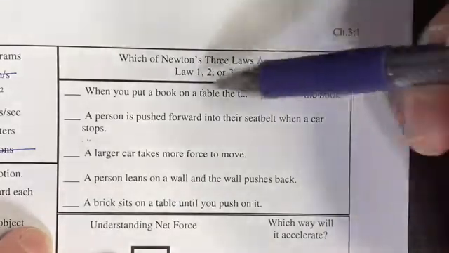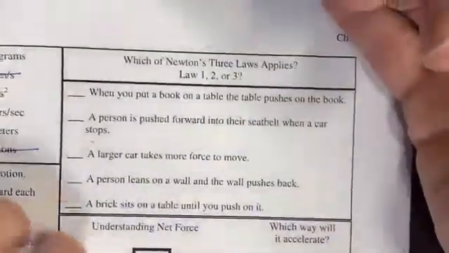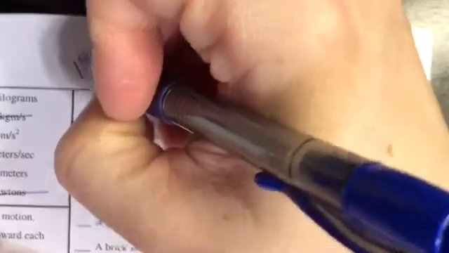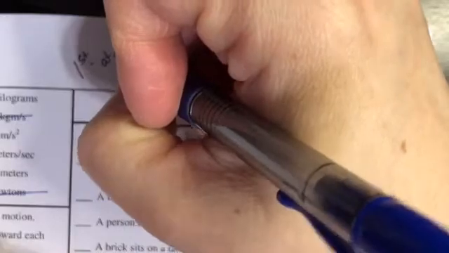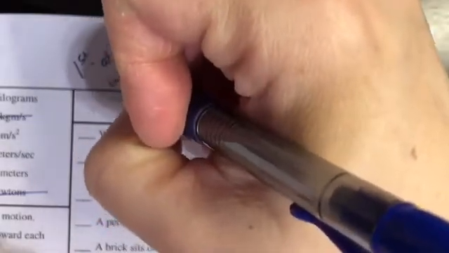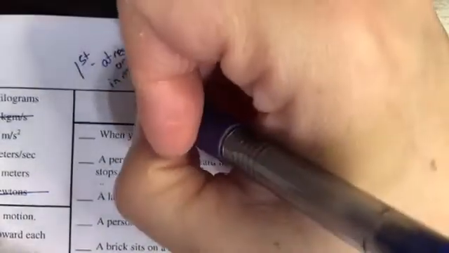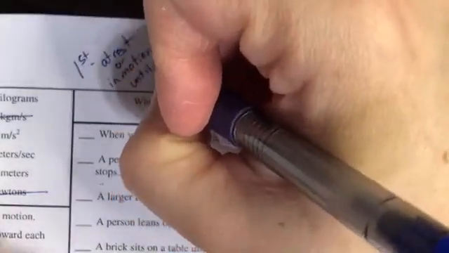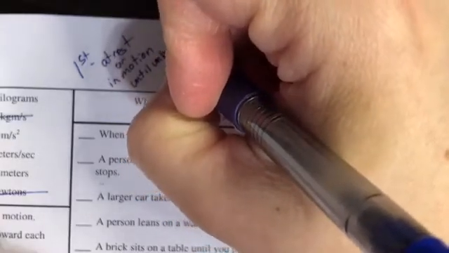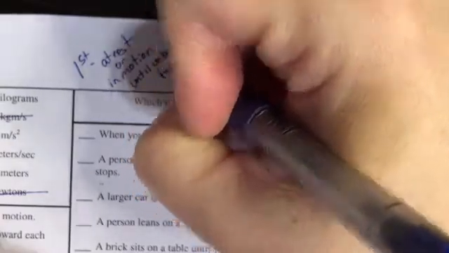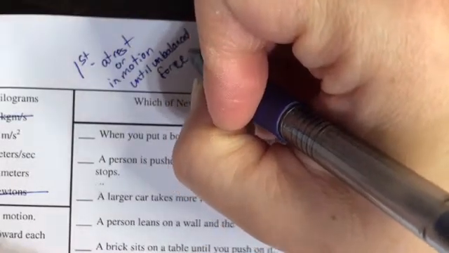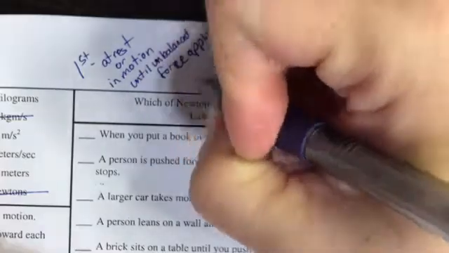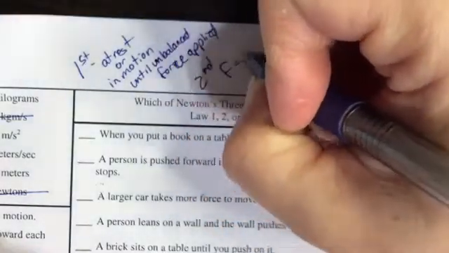Newton's three laws of motion, whether it's the first, second, or third law that applies in each scenario. So for a few notes, remember the first law. Objects at rest or in motion stay that way. Remember that in motion is a constant velocity until unbalanced force is applied. Newton's second law is the formula F equals ma.